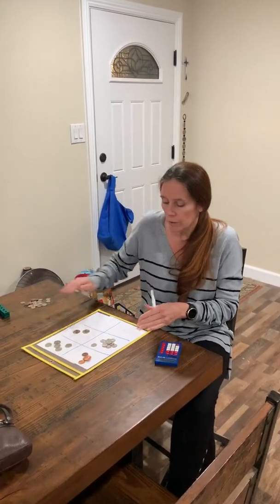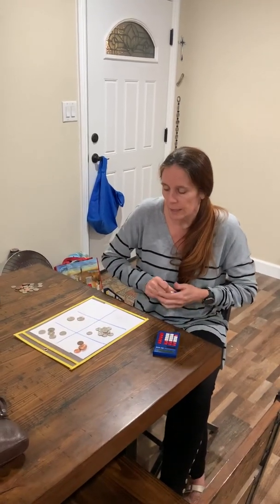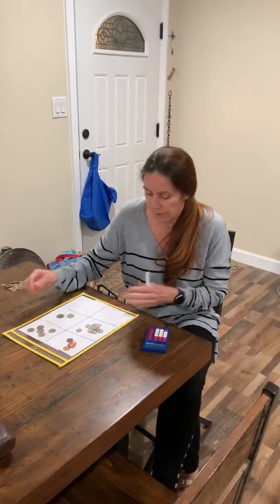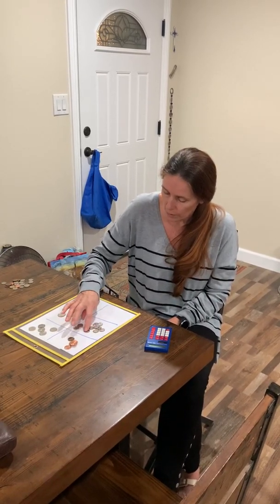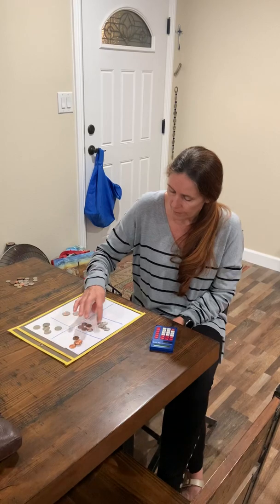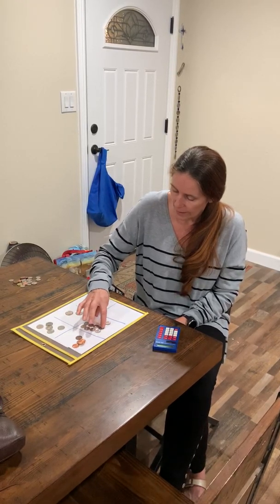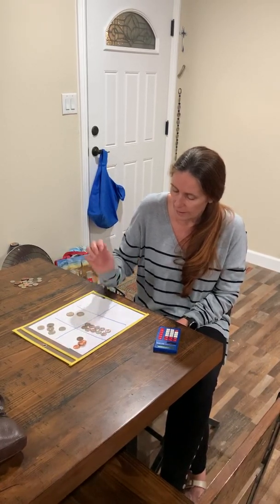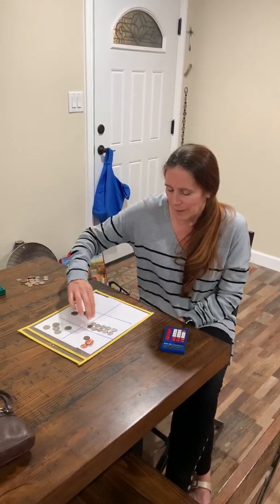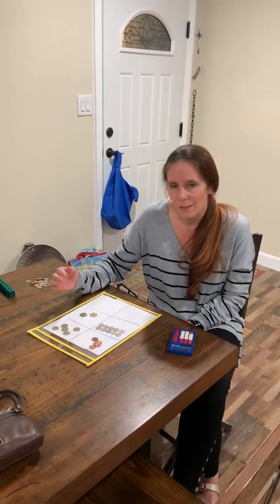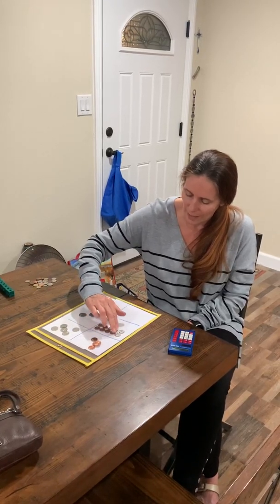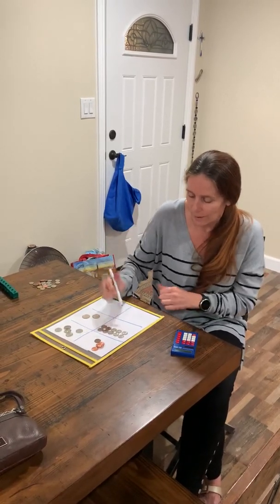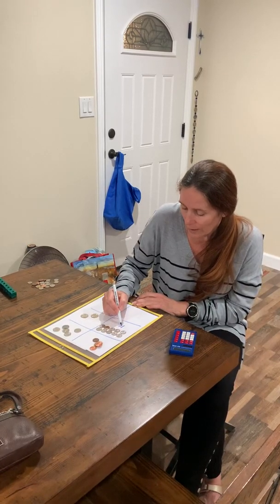Now, what you can do is you can see how many of each one you have. So I'm going to count my dimes. 1, 2, 3, 4, 5, 6, 7, 8, 9, 10. And see the way I put them? Because a lot of times we're doing our dot to dot with counting by 2, so you could even go 2, 4, 6, 8, 10. Either way, you can write your number 10 right here.